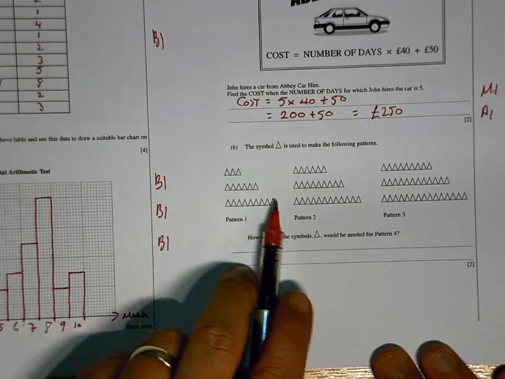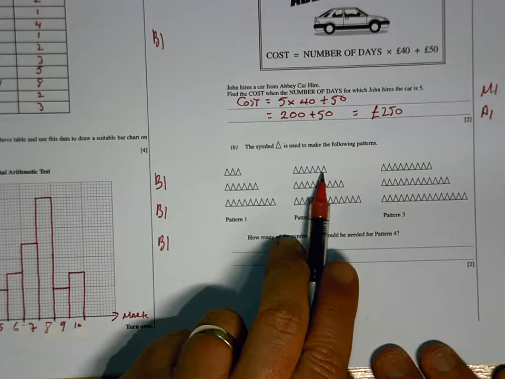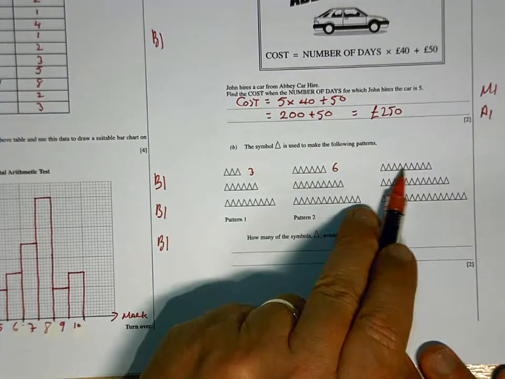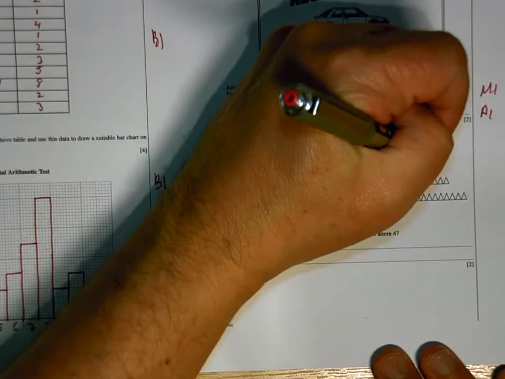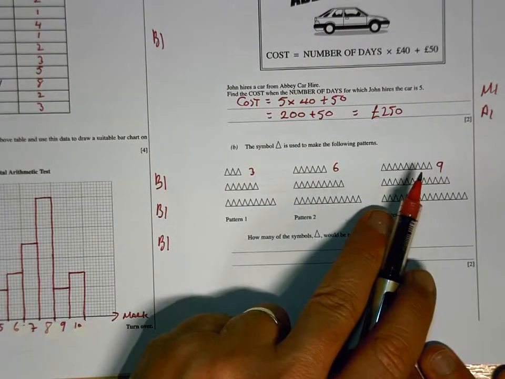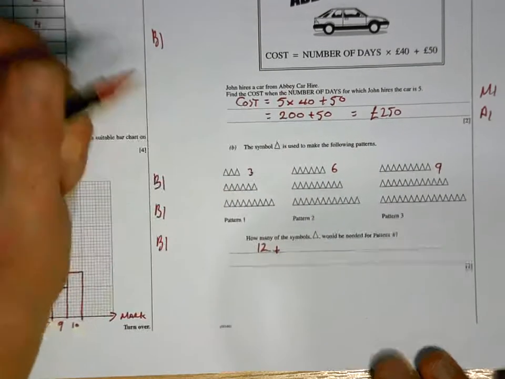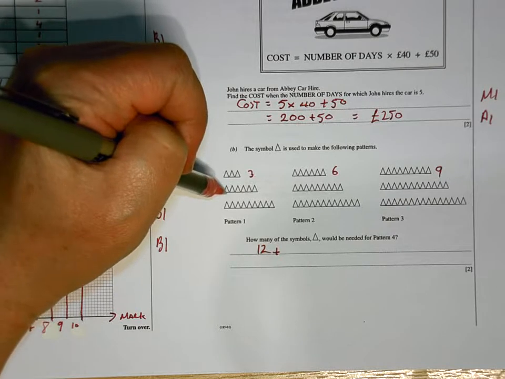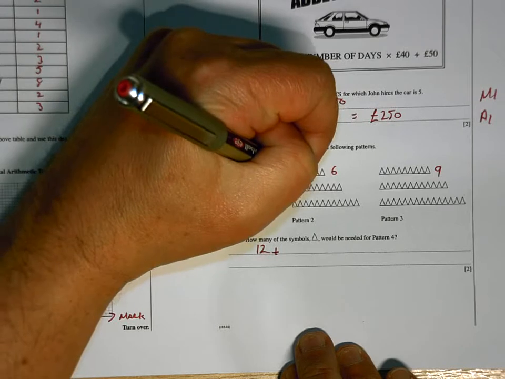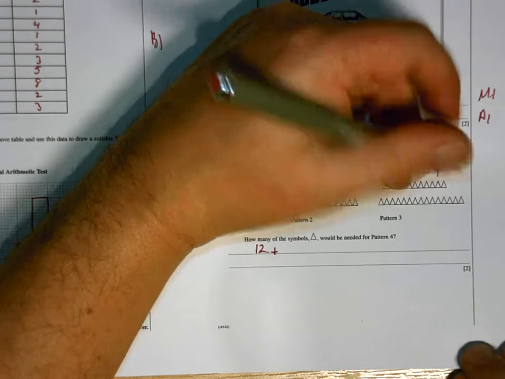So if we see what's happening here, that top row is 3 there, 1, 2, 3, 4, 5, 6 there. 1, 2, 3, 4, 5, 6, 7, 8, 9 there. So that's your 3 times table, 3, 6, 9. So the fourth pattern would have 12. And then the next one down, 1, 2, 3, 4, 5, 6. 1, 2, 3, 4, 5, 6, 7, 8, 9. So I reckon that's going to be 12.